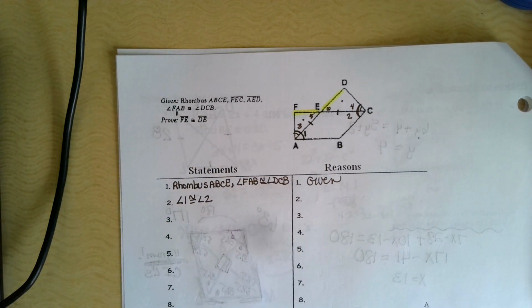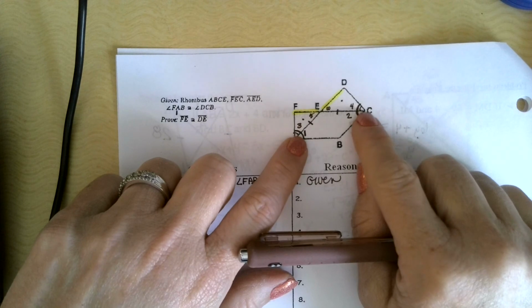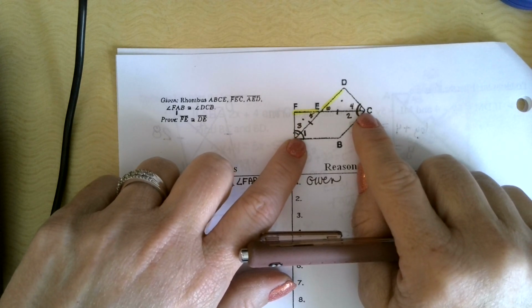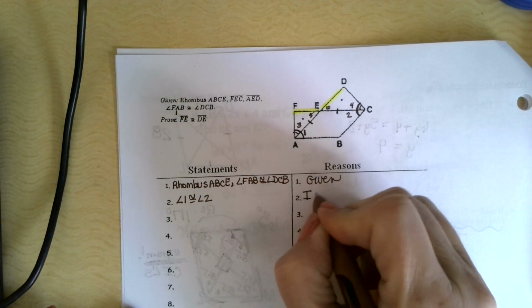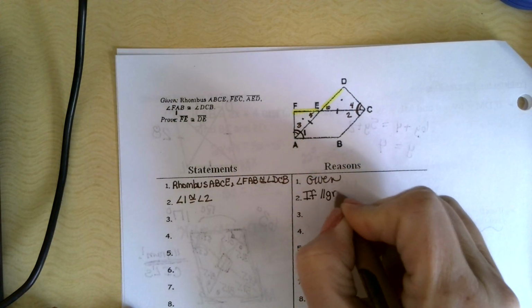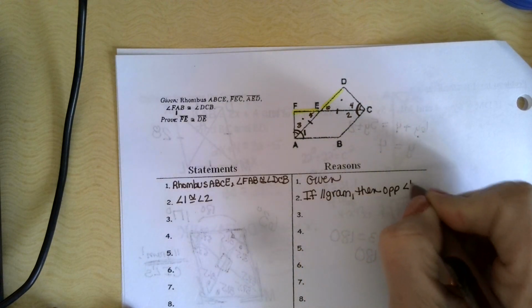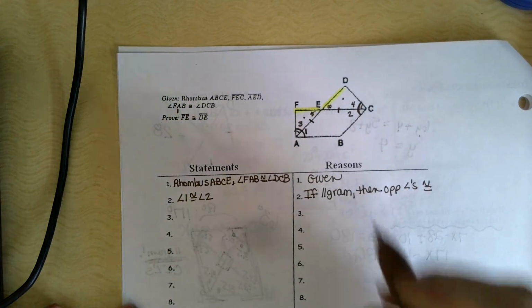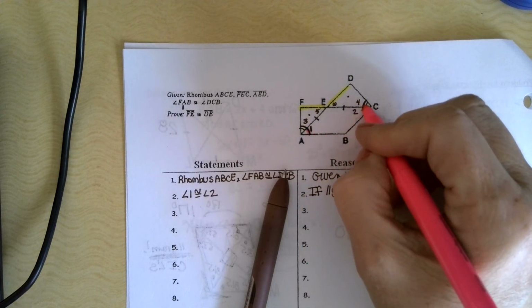Now, this is what you need to pay attention to. Even though I'm in a rhombus, you need to write the reason for the first time that you saw that property show up. This is a property of a parallelogram, and a rhombus is a parallelogram. So instead of saying opposite angles in a rhombus are congruent, we're going to use the parallelogram one that we've been using. So if parallelogram, then opposite angles congruent. Okay, so now we've got this angle equal to this angle.